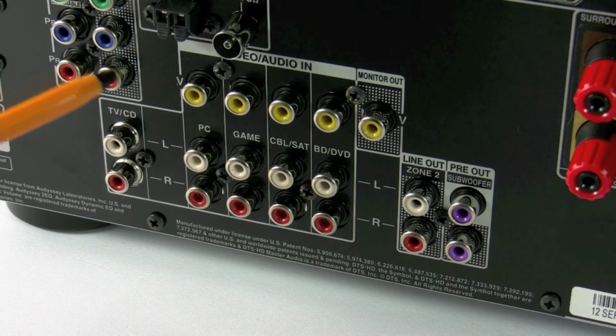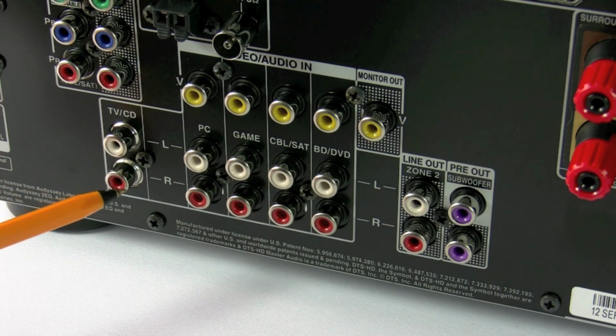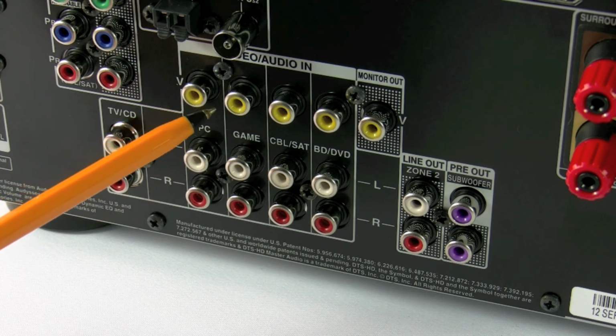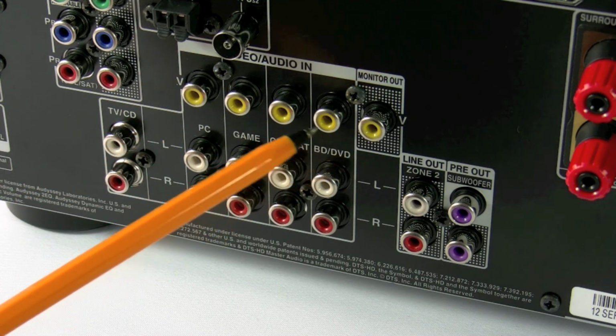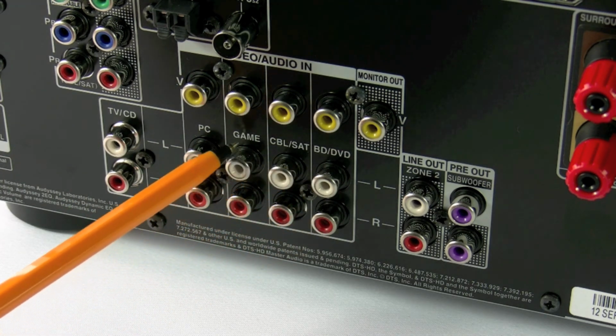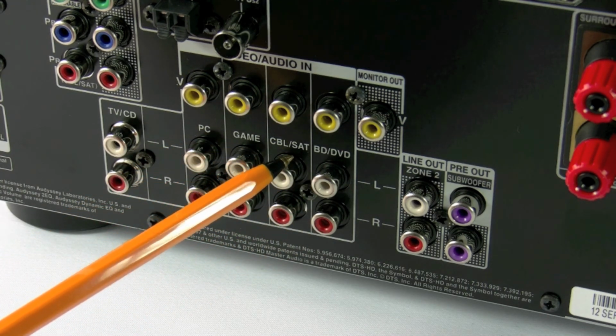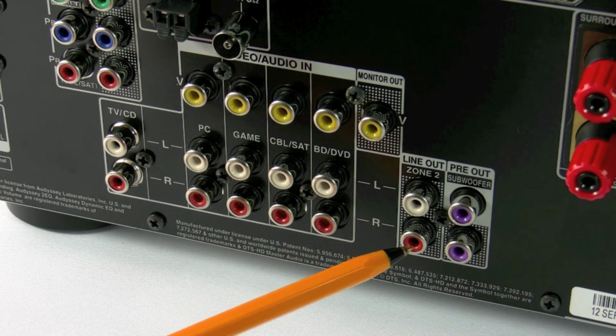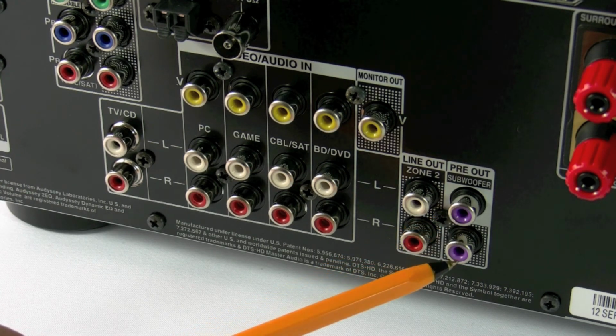Not forgetting the analog connections. There's a specific one for TV or CD which is separated. Then we've got composite video connections for specific sources and analog connections which are tied to that, so you can run direct in on the audio. We've got Zone 2 pre-out so you can send it off to a power amp in another room, and we've also got 2 subwoofer outputs, one for the main system and the other subwoofer output is for the Zone 2.